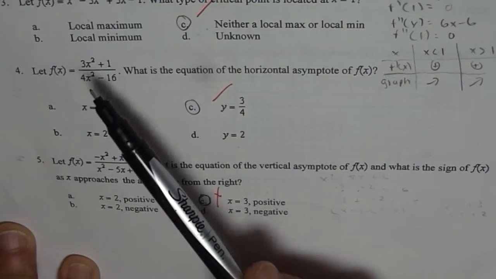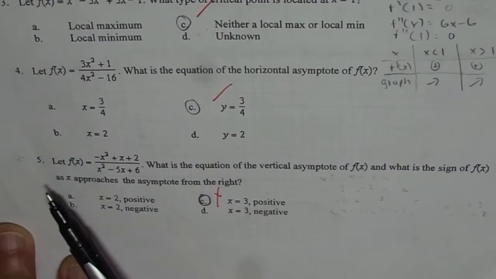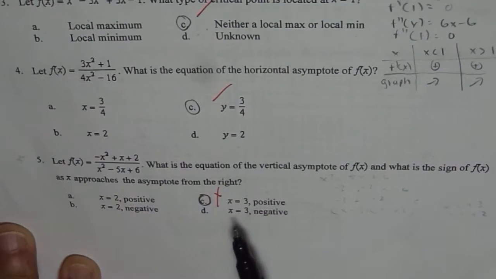Now, if you know that the degree of the numerator and denominator is the same, then the horizontal asymptote is the ratio of the leading coefficients, right? So that means 3 over 4 is the right answer, right? Now let us discuss question number 5. We'll discuss this question in further details.